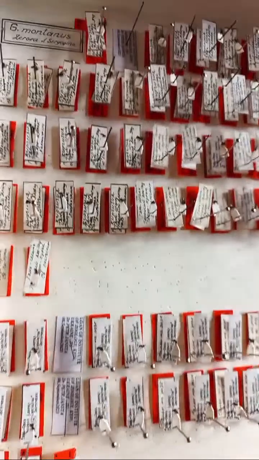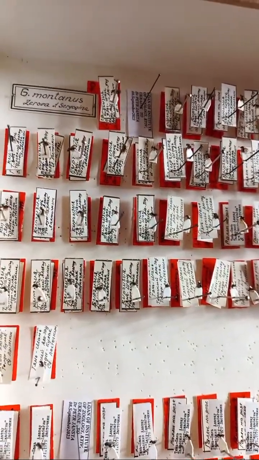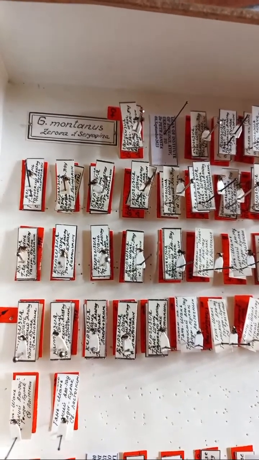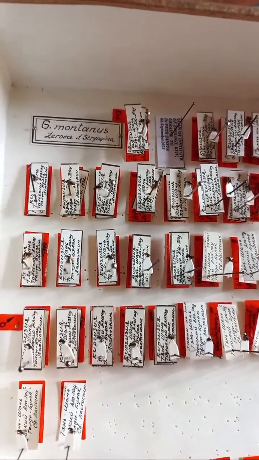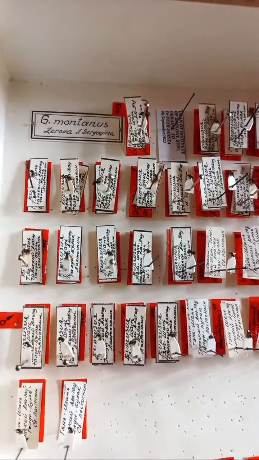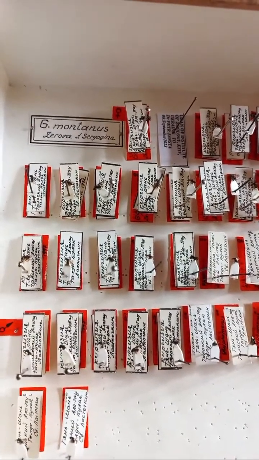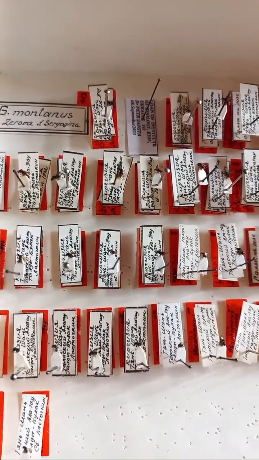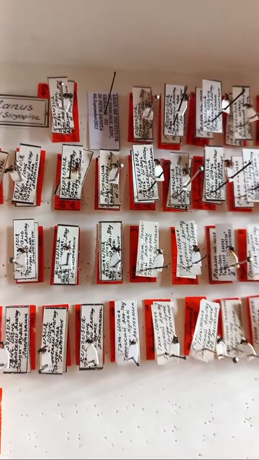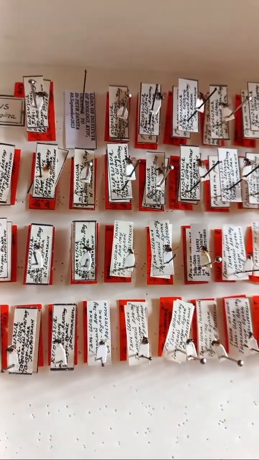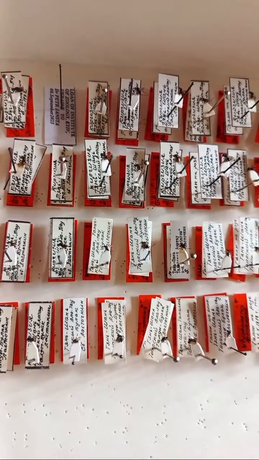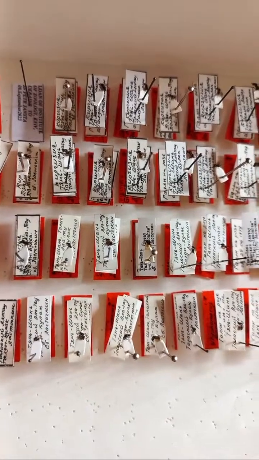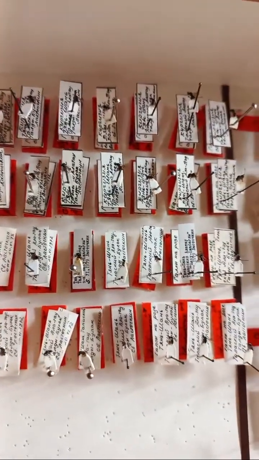And this is type material. What does type material mean? Type material are vouchers which have been used for the description of new species for science, and they are stored in scientific collections because they are scientific vouchers which can be used for the study of this material by different scientists during different times.